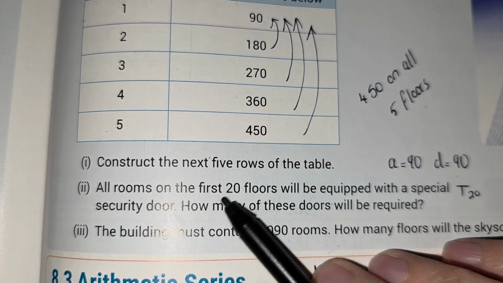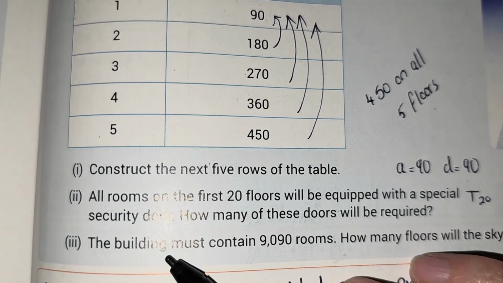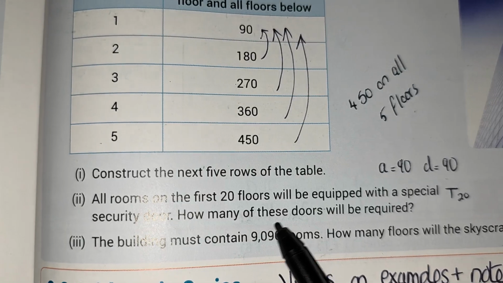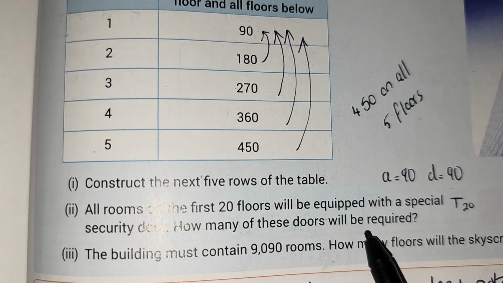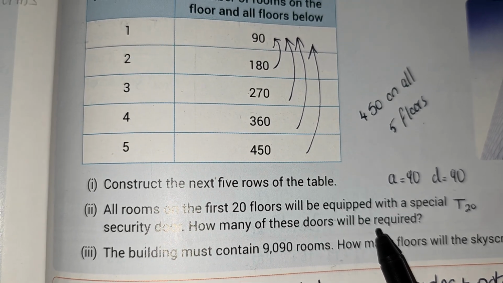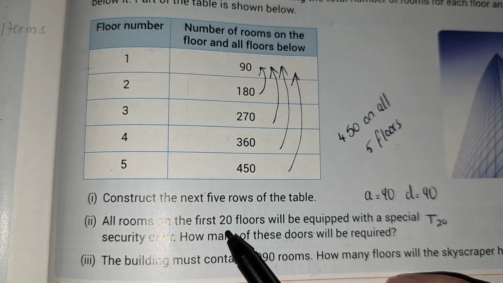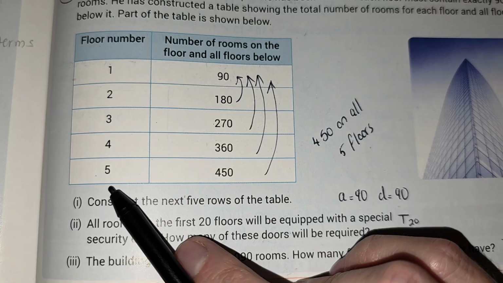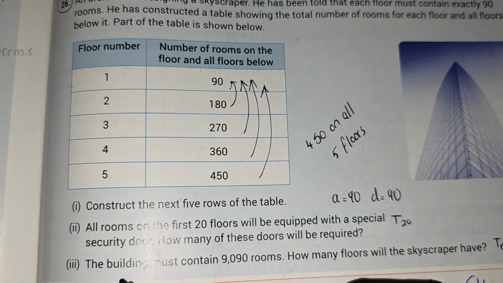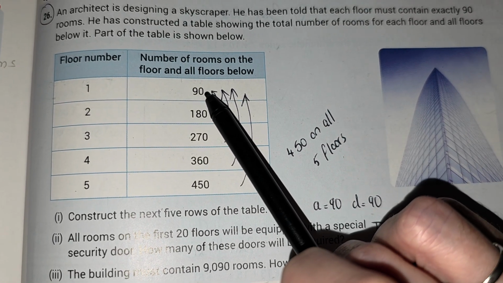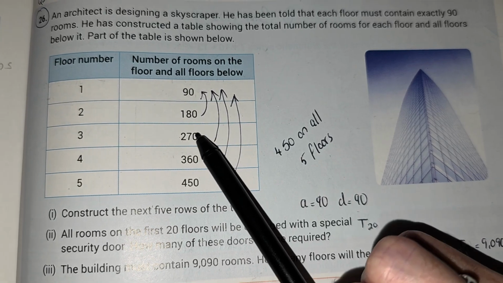All rooms on the first 20 floors will be equipped with a special security door. How many of these security doors will be required? Well, if every room has a security door, I just need to know how many rooms there are by the time you get to the 20th floor. So I need to get term 20. A is your first term, 90. The common difference, it was going up by 90 each time.